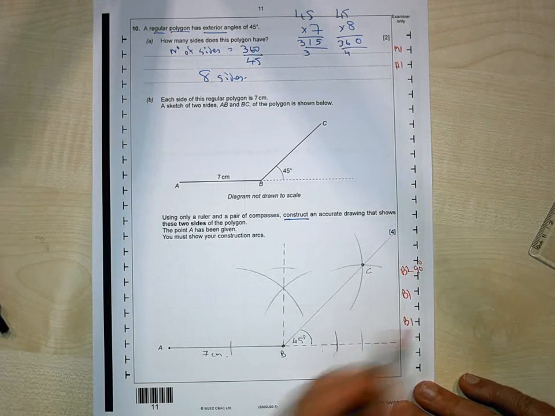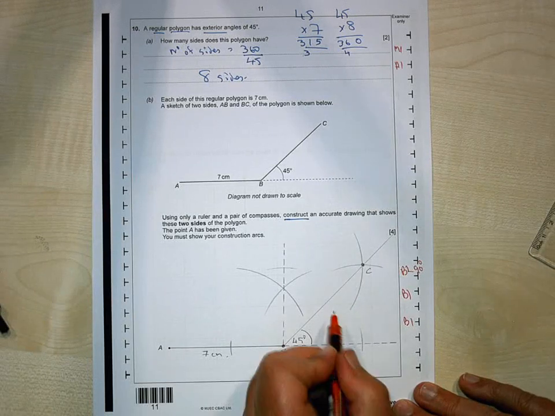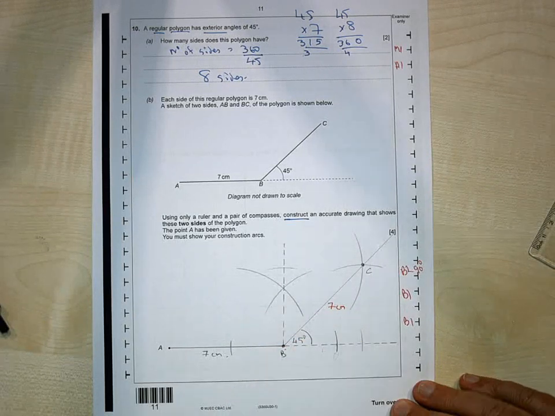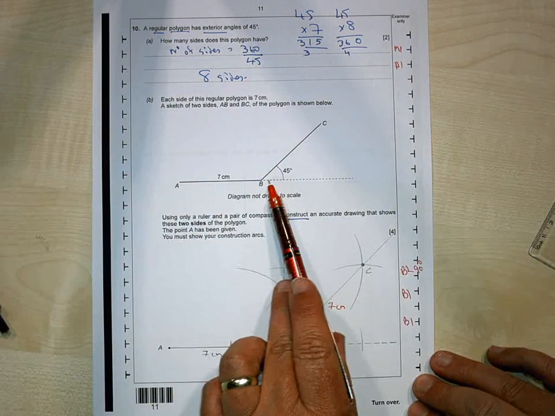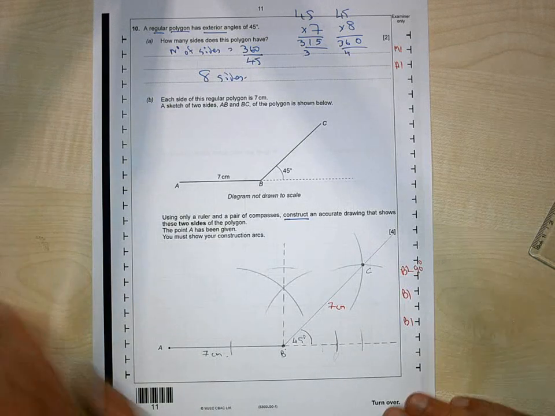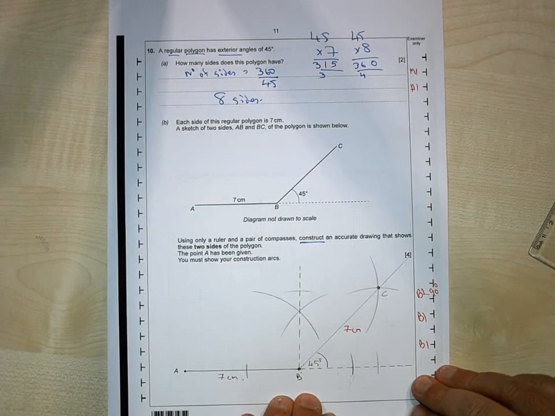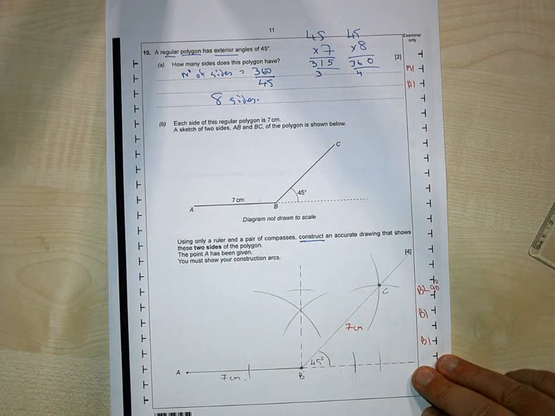And then there's 1 mark if AB is 7 and BC is 7 as well, because it's a regular polygon, so that's 7 and that is 7. So if you can get your head around constructions, they're usually worth 4 marks or so.